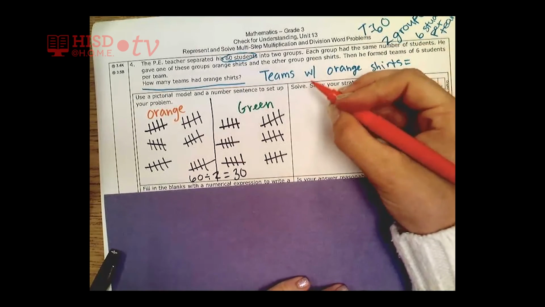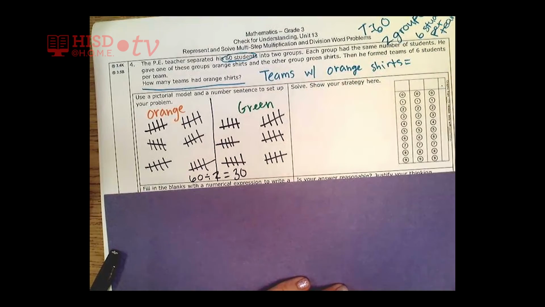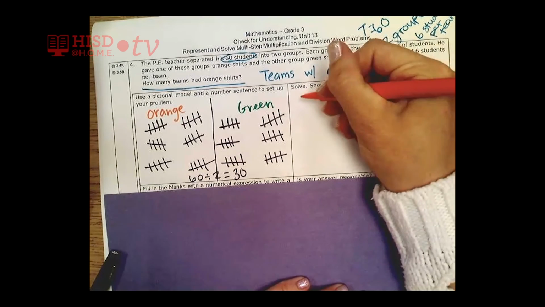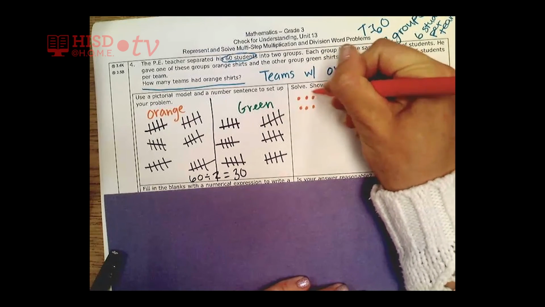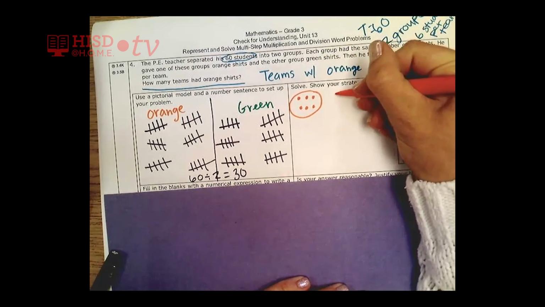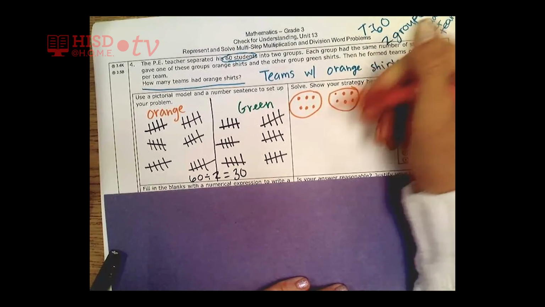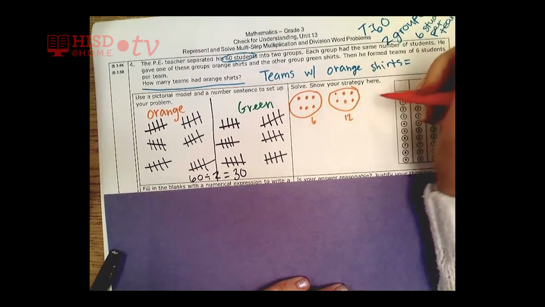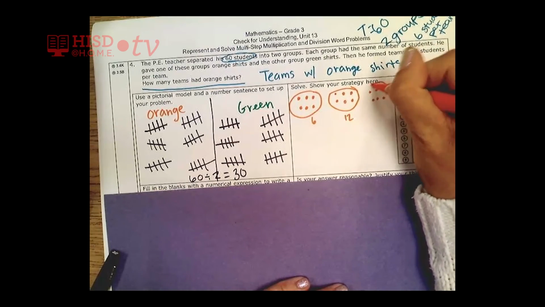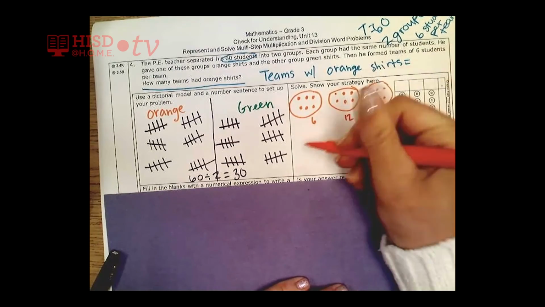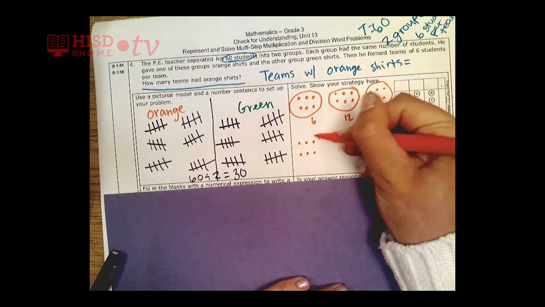So what I'm going to do is count to 6 and make a group. Then count to 6, make a group, and see how many teams there are. 1, 2, 3, 4, 5, 6. 7, 8, 9, 10, 11, 12. 13, 14, 15, 16, 17, 18. 19, 20, 21, 22, 23, 24.